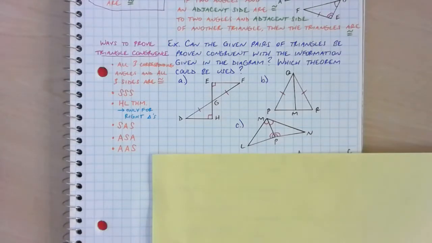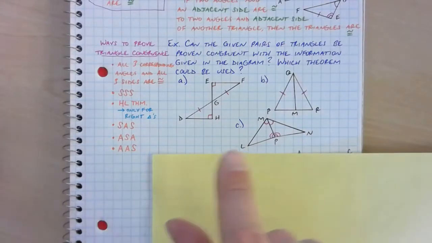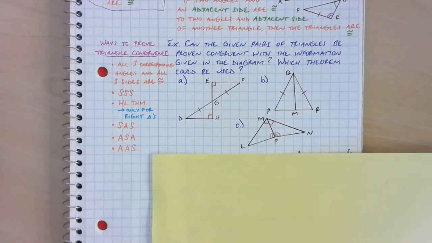So the reason we don't have an AAA theorem is because a side length locks in the actual scale of that triangle. Okay, and that's something that we'll explore a little bit more in math too, the concept of what we call dilation or scale factor. And that's something you probably can kind of inherently understand. But anyway, that's why we don't have one for triangle congruence. Again, congruence means that it is the exact same copy and paste triangle as the other.